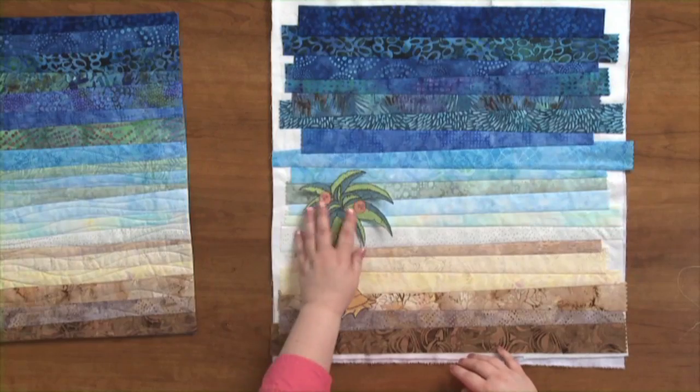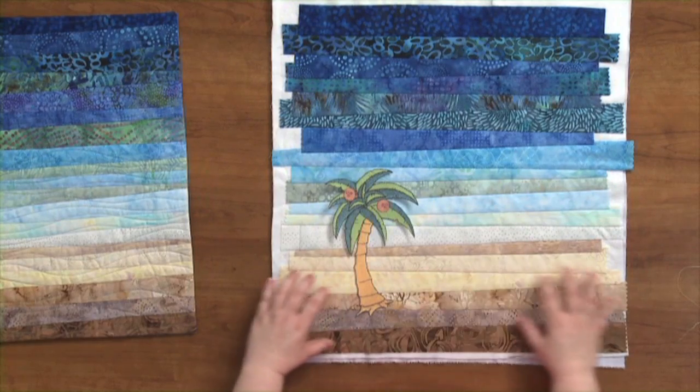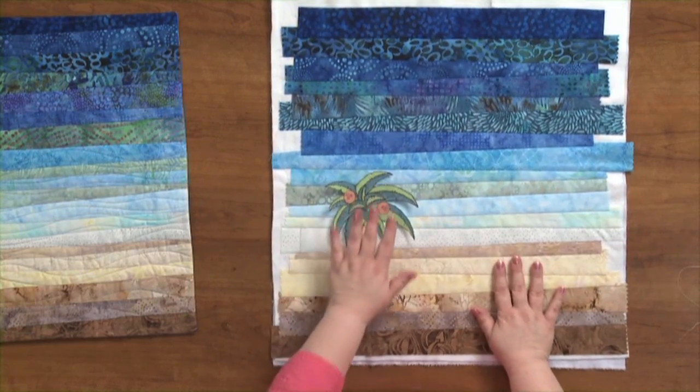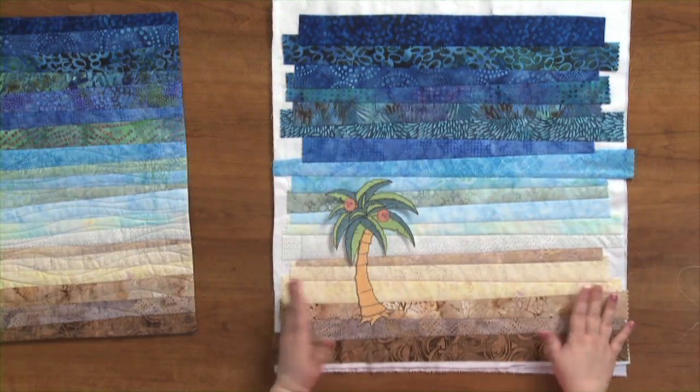If you do machine embroidery, you could add a palm tree. And again, I would do that before I did the additional quilting, so that you can quilt around it. So you can applique things to this, you can do machine embroidery on it, you can use this background in a lot of different ways to create the scene that you're looking for. And those are the things you would do before you finish it.